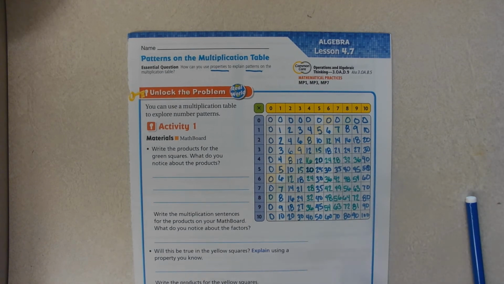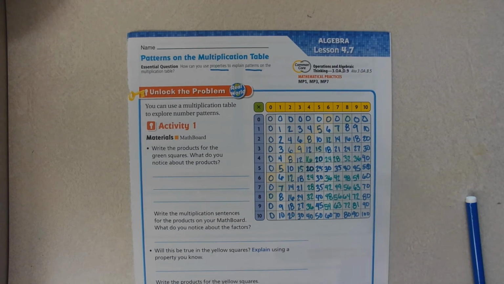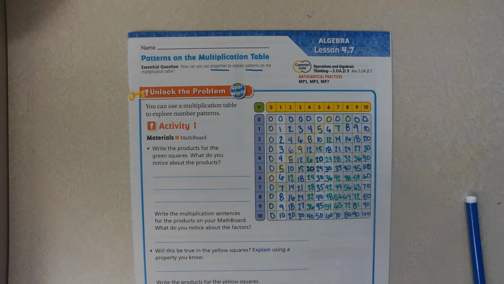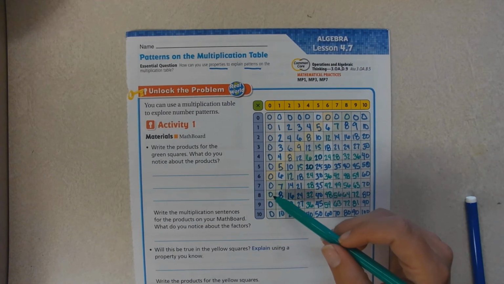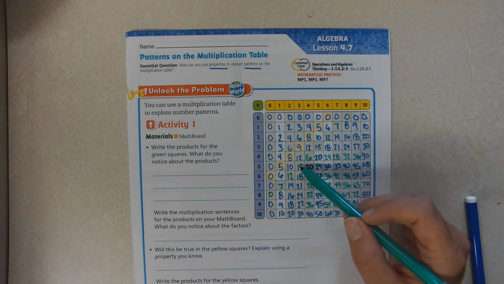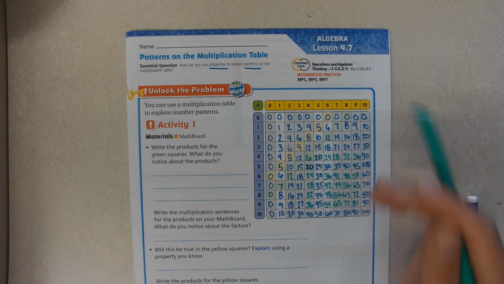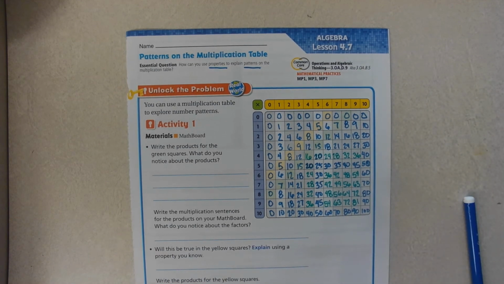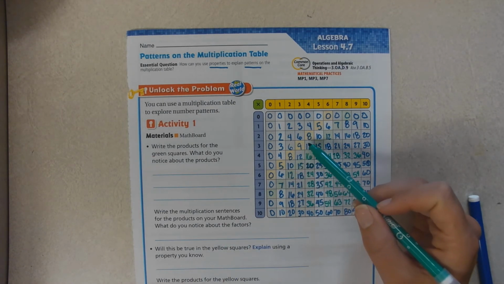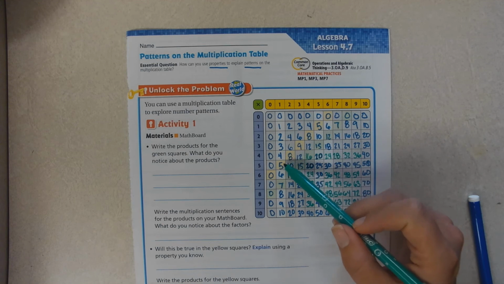Write the multiplication sentence for the products on your multiplication board, math board. What do you notice about the factors? What do you notice? If you are just looking at these green ones, what do you notice? Will this be true in the yellow squares? If you look at the yellow, does it do the same thing?